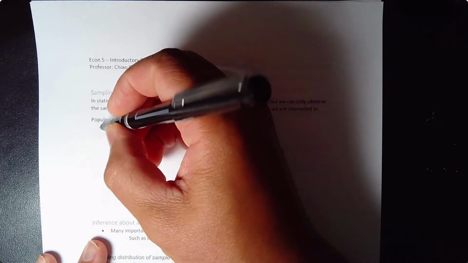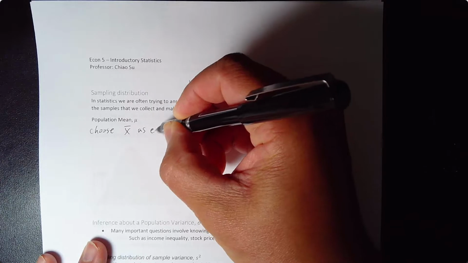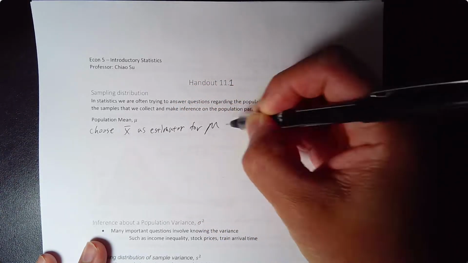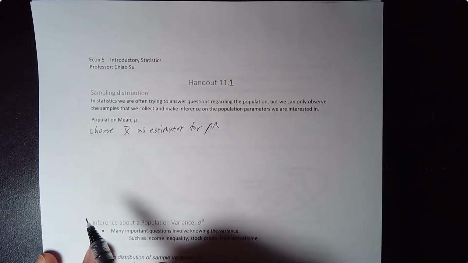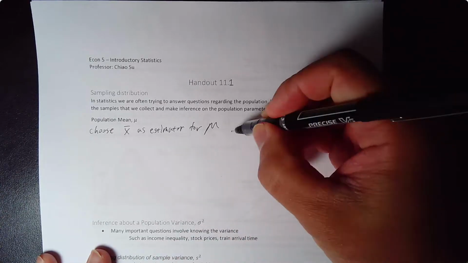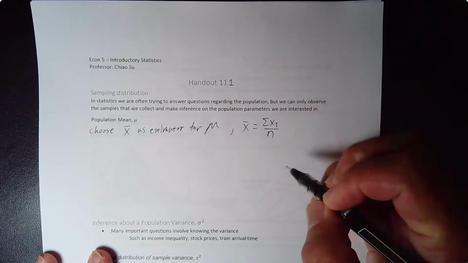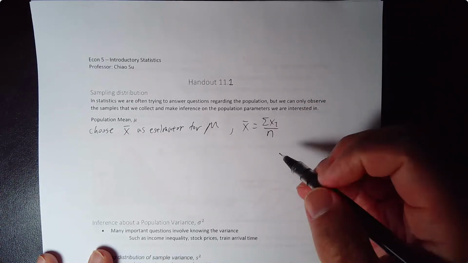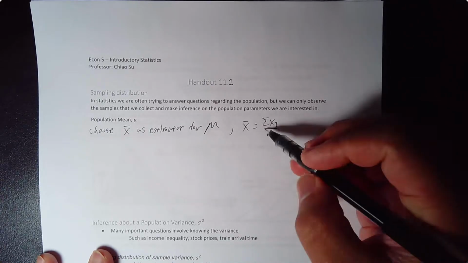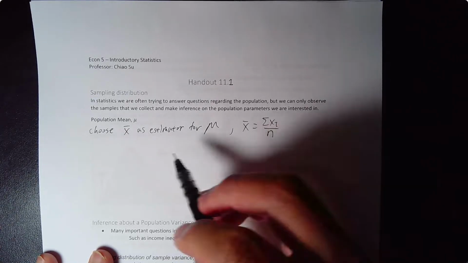So what do we do? First step, we choose X bar as the estimator for mu. This is not the only estimator for mu. There are plenty of estimators for mu. And just a reminder, X bar equals the summation of xi over n. This tells you what to do with our sample data. If you have sample data x1 through xn, X bar is a set of instructions that tells you how to construct the estimator.